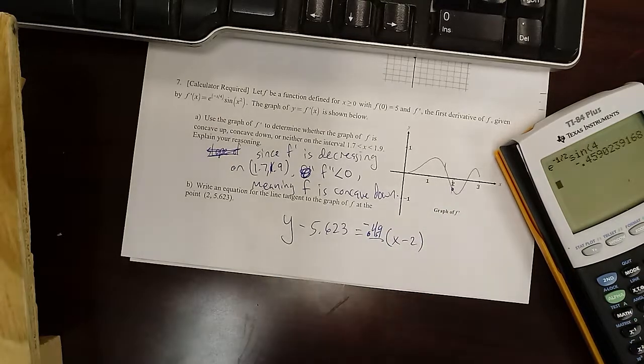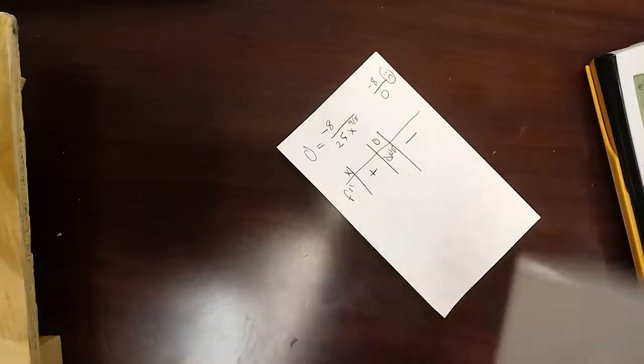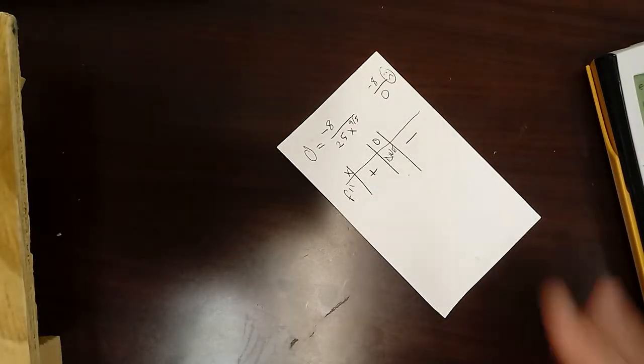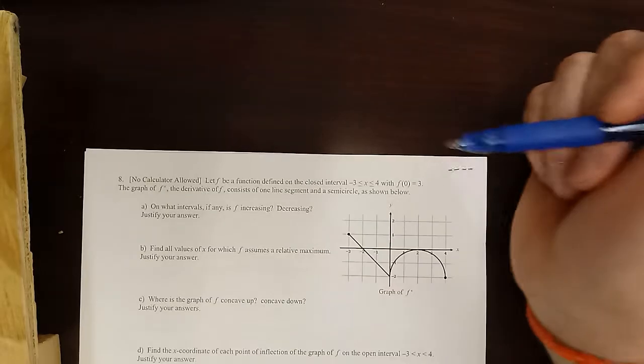Remember, if you don't do those 3 decimal places, you're wrong. Don't care how right you are, you're wrong. Unless you write the exact answer. Maybe your TI-89 spat out the exact answer. All right, back to no calculator allowed.